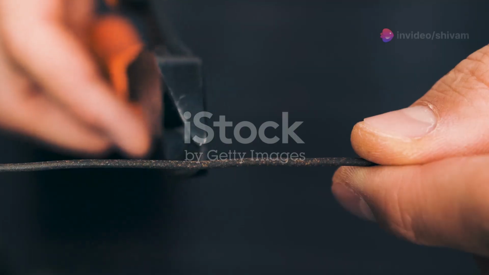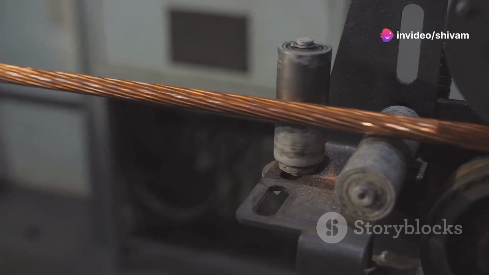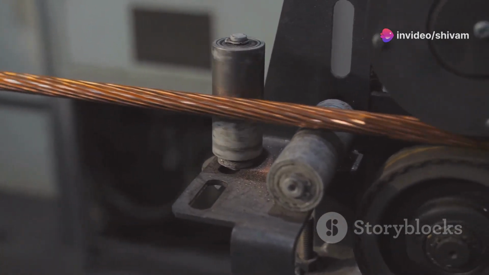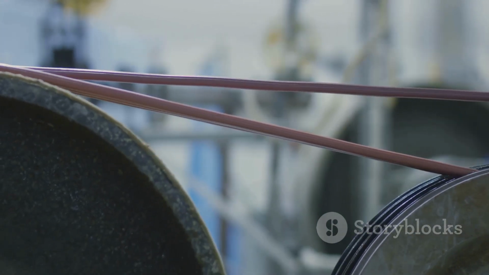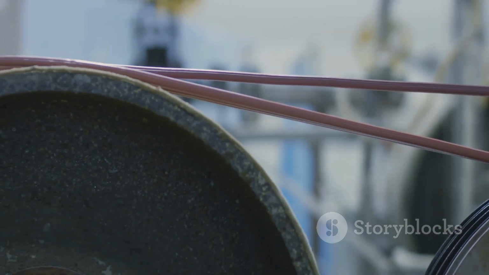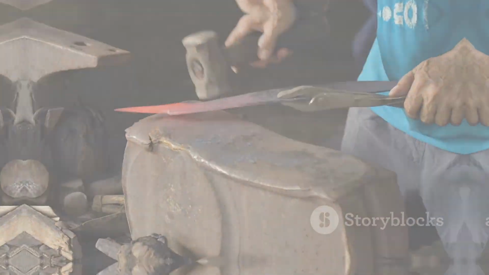The pull of ductility and the shatter of brittleness. Ductility is a material's ability to be stretched into wires without breaking. Think of copper being drawn into thin wires for electrical wiring. That's ductility. On the other hand, brittleness is the tendency of a material to shatter or break under stress. Glass is brittle. Drop it and it shatters. Concrete is another example. Strong under compression, but brittle under tension.